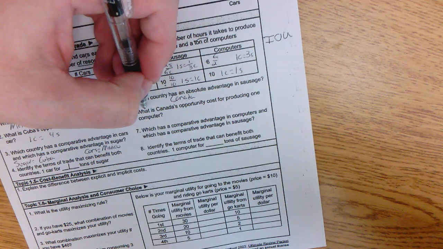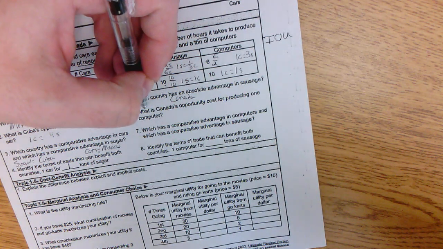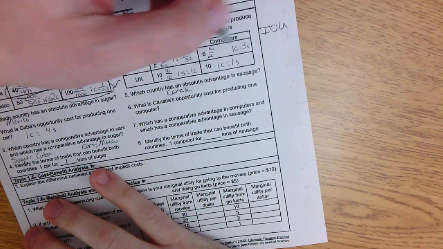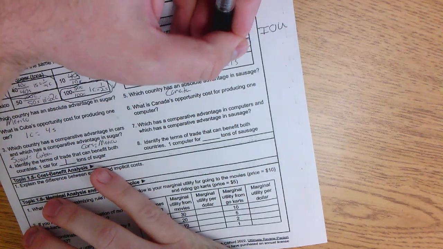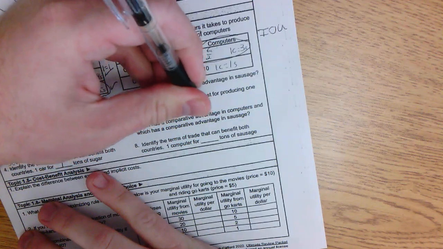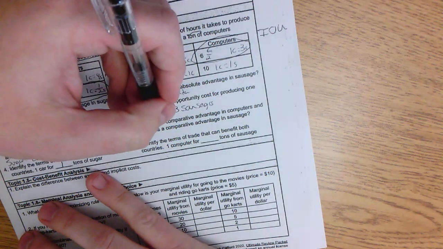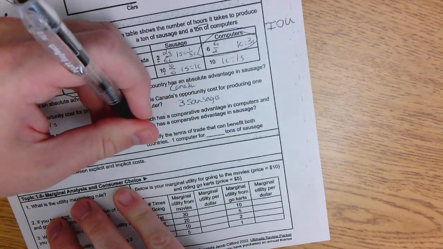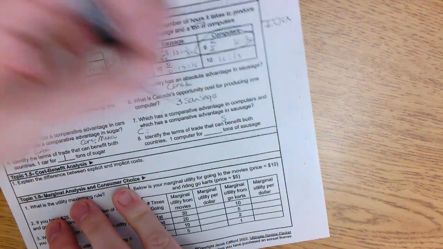for 6, what's Canada's opportunity cost for producing one computer? We're going to look at Canada here, computers. One computer is going to cost them 3 sausages. Which has a comparative advantage in computers? I'll put C. And which has a comparative advantage in sausages?